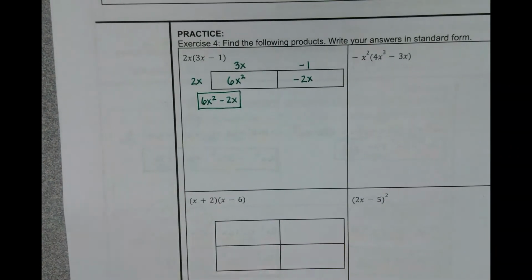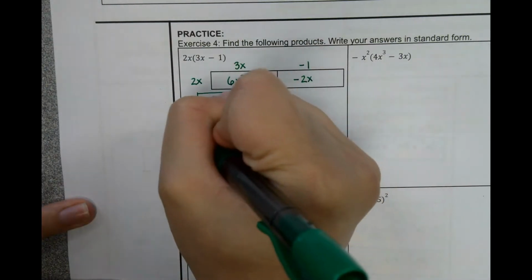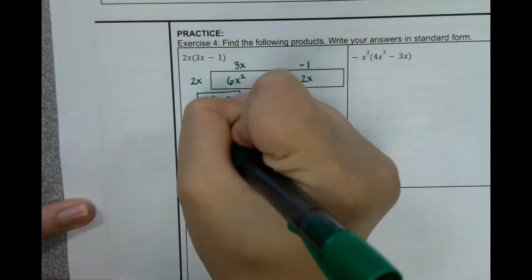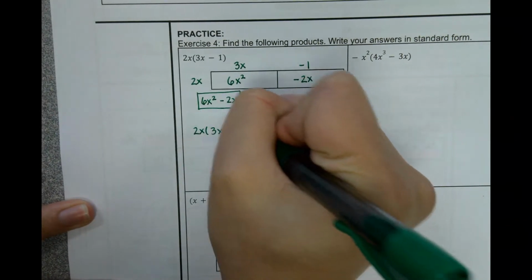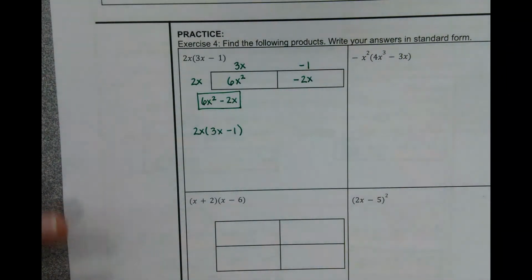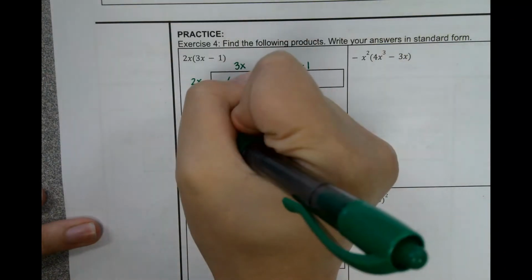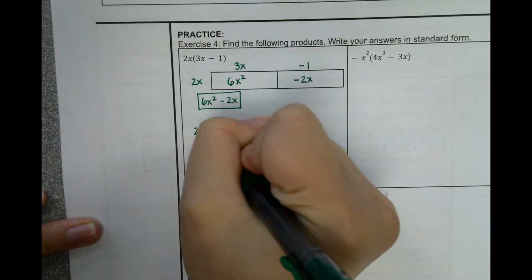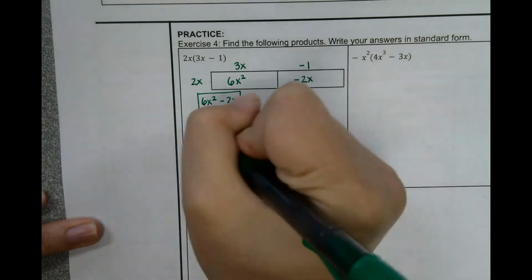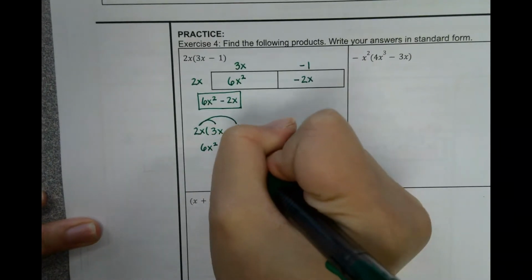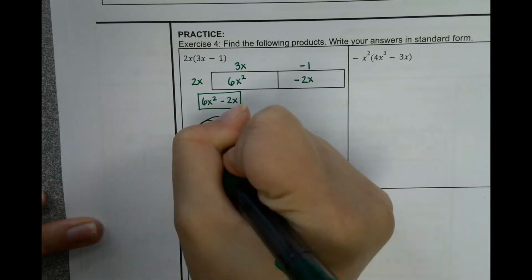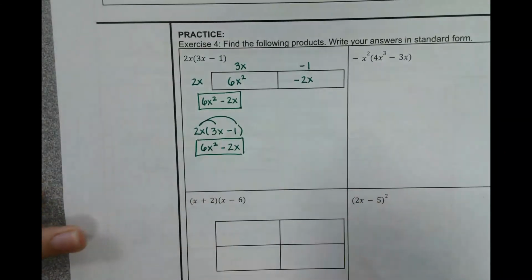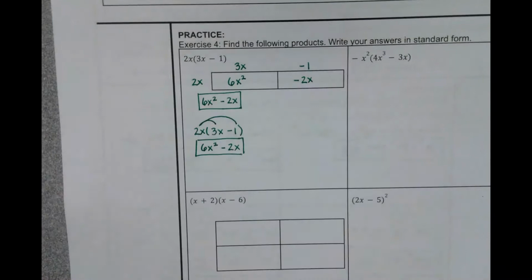Okay, another way we can do it is just by distributing. So some of us like to do it this way if we don't like the box method. Okay, so 2x times 3x, distribute, we get 6x squared. 2x times negative 1, this gives us negative 2x. Note, whether we choose to do it our distributive method way or whether we use the box method, okay, we still get the same answer.